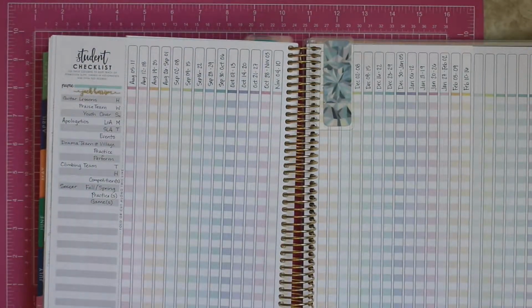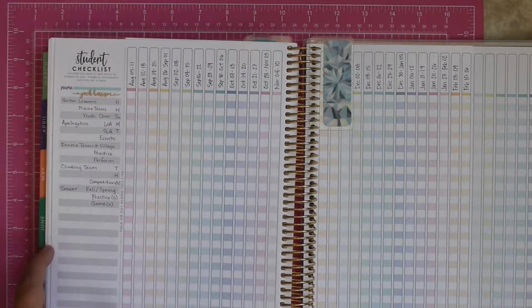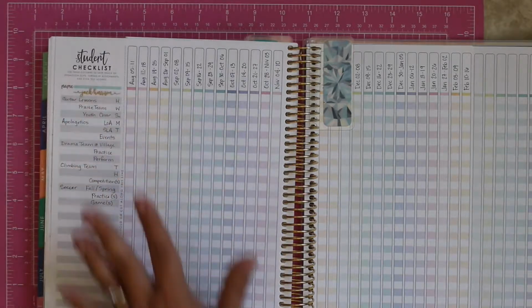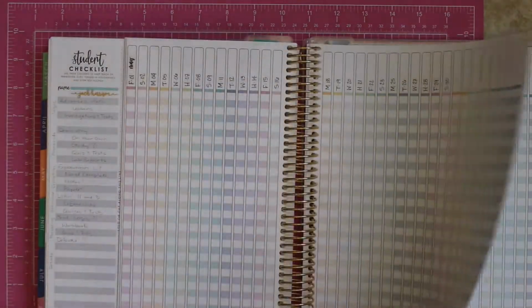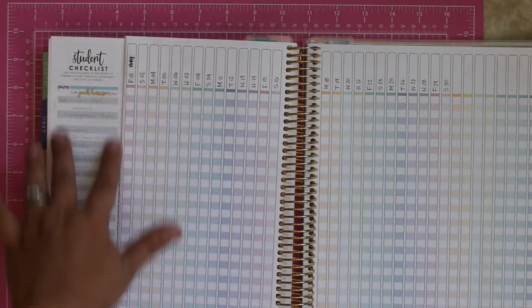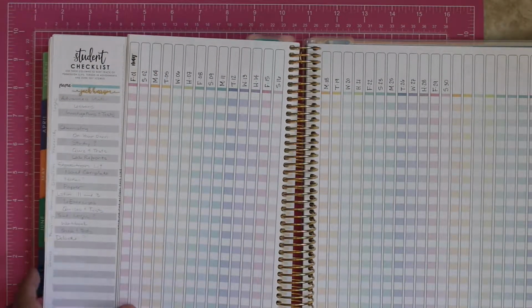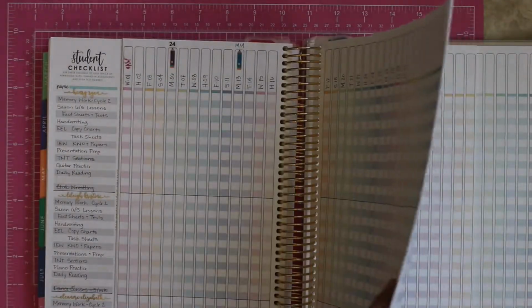So that's how I was able to use all of my checklists. That's how I did them. I divided it by kid, worked it out to make it work. I did the weeks at the top for activities, but did the actual days here. Once you set up what you want to do, it's pretty easy to make it work.